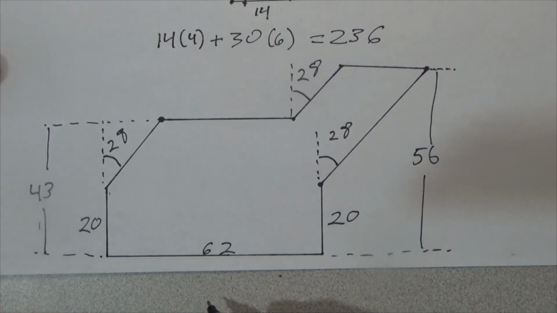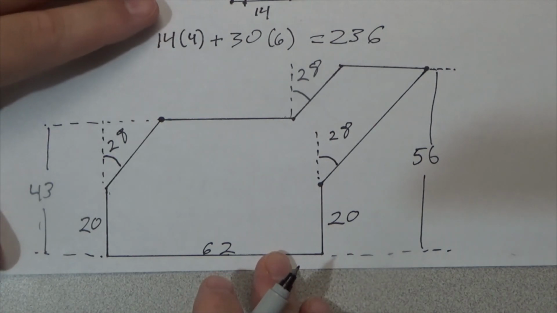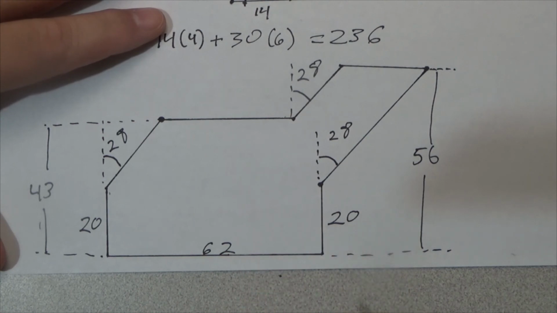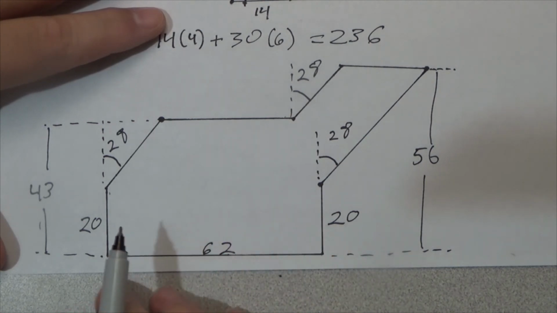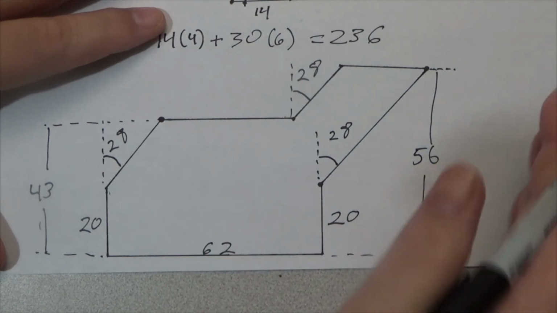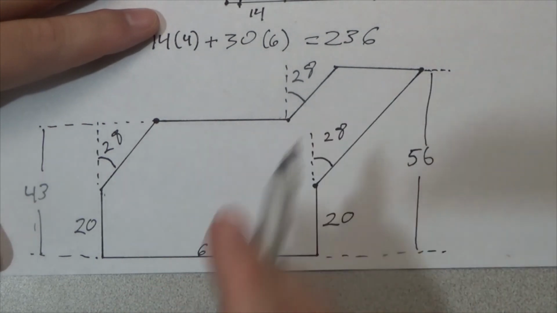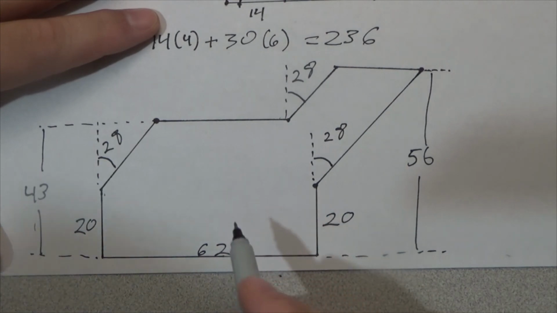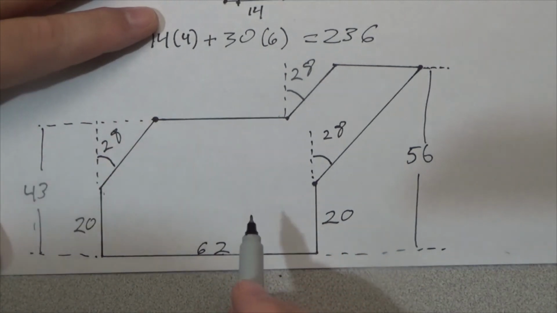All right, let's take a look at page 664 at the very top. We have a figure that looks like this. Okay, so there was an edit point right there. I wanted to do this problem, but I wanted to take some time to set it up. Okay, so what we have here is we have to figure out what the area of this figure is.